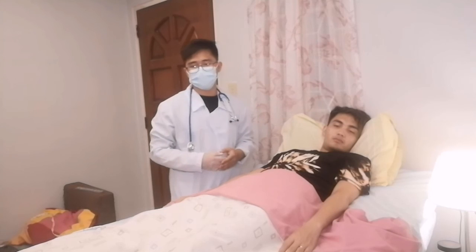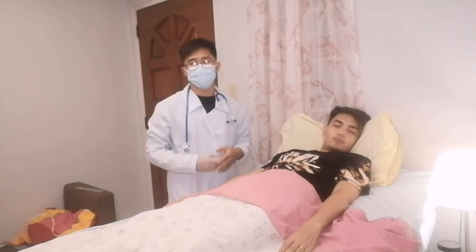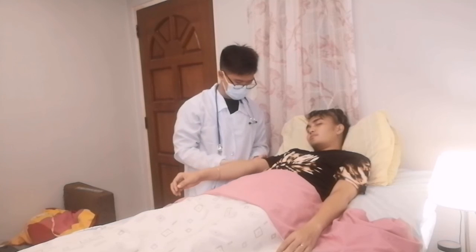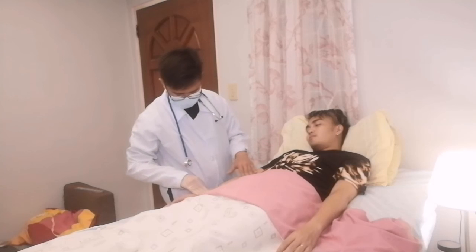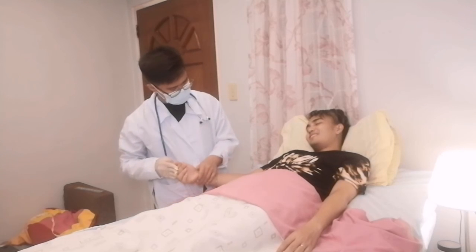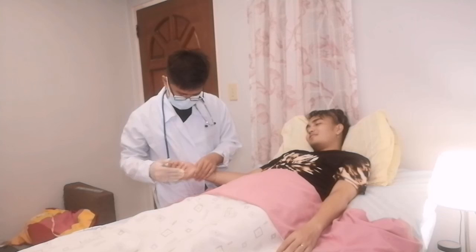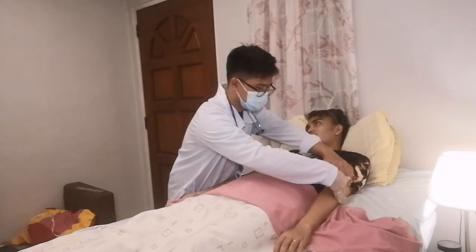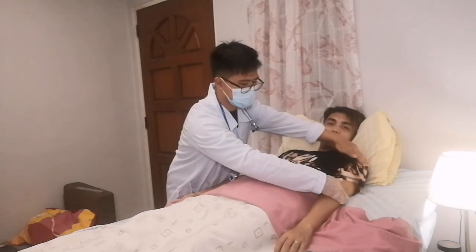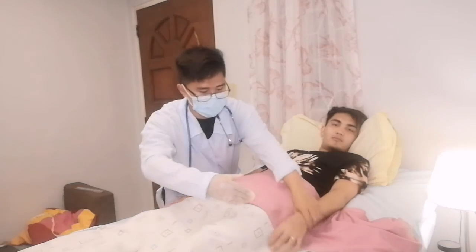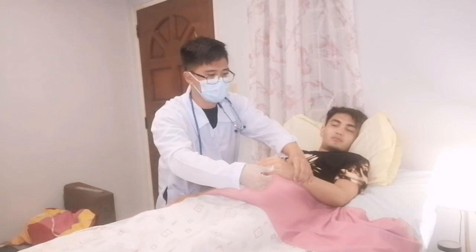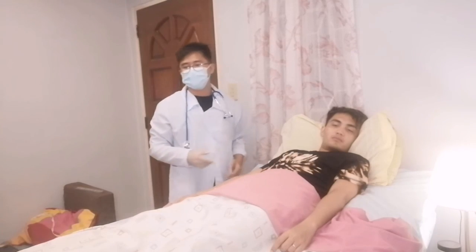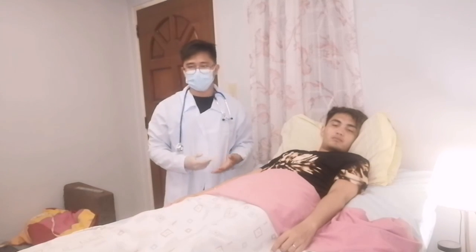Palpate each joint for tenderness, smoothness of movement, swelling, crepitation, and presence of nodules. Then, inspect the joint for swelling.